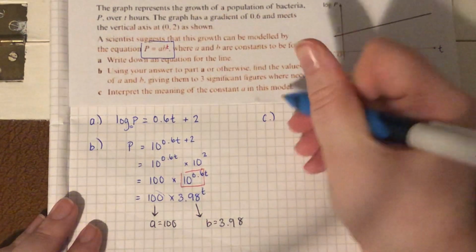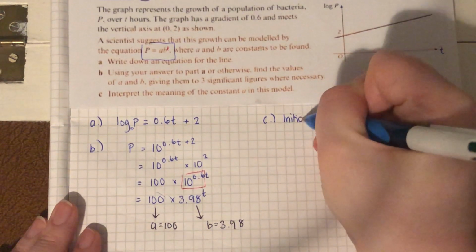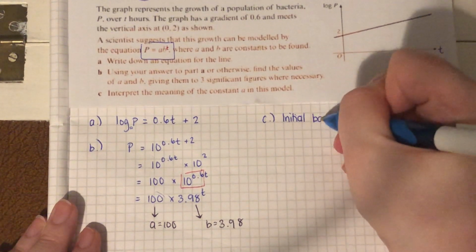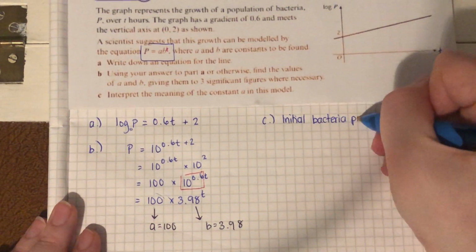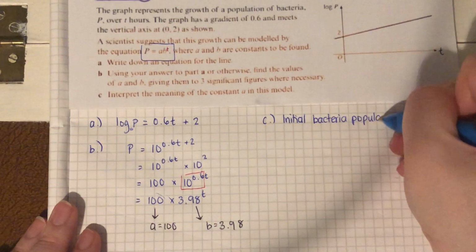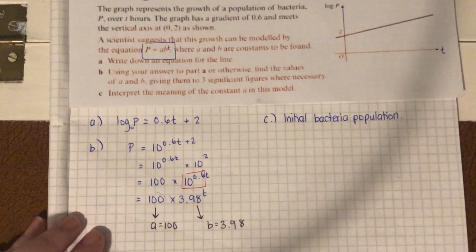So, different ways of writing it. I'm going to just say this is the initial bacteria population. It doesn't need to be a whole essay, just a few words.